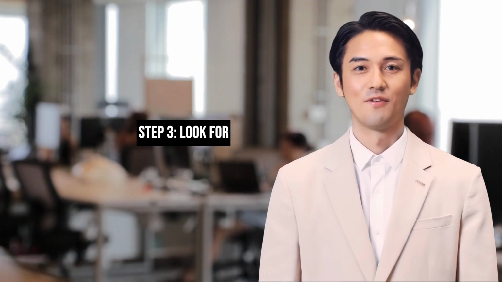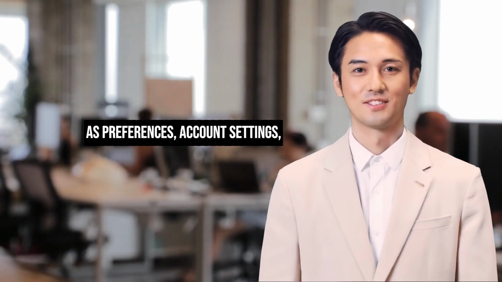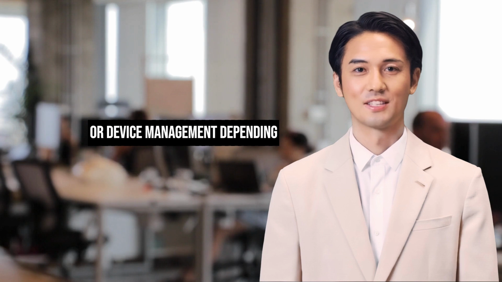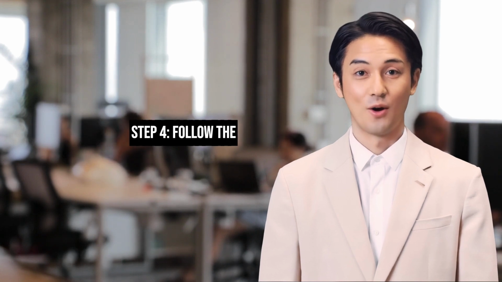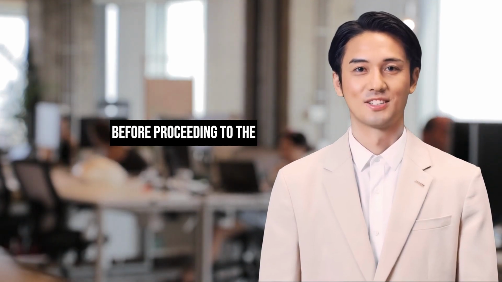Step 3. Look for the option related to the task you want to complete. This might be labeled as Preferences, Account Settings, or Device Management depending on the platform. Step 4. Follow the on-screen prompts carefully, read each instruction, and make sure you understand what is being asked before proceeding to the next step.